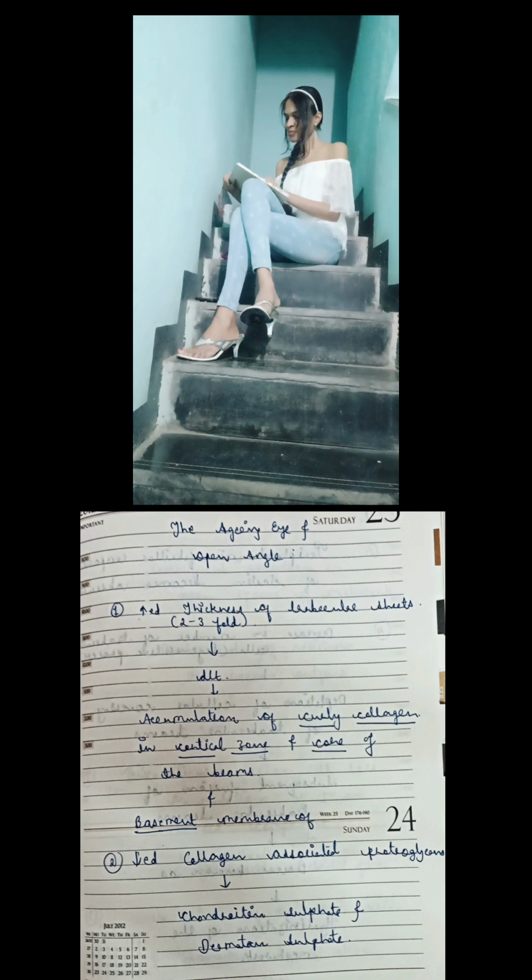So, in the aging eye, there is increased thickness of the trabecular sheets, that is 2 to 3-fold, and it is because of the accumulation of curly collagen in the cortical zone and core of the beams and basement membranes. Then there is decreased collagen-associated proteoglycan, which is chondroitin sulfate and also keratan sulfate. Peripheral microfibrillar component of elastin becomes obscure.